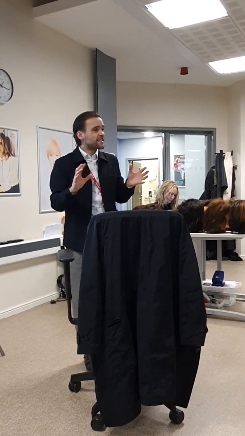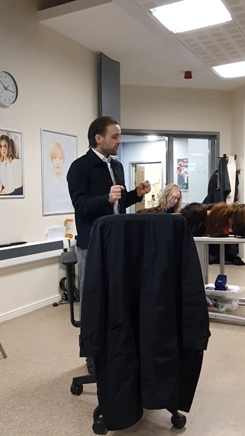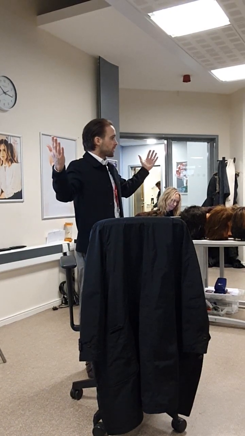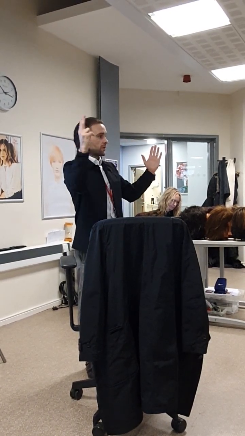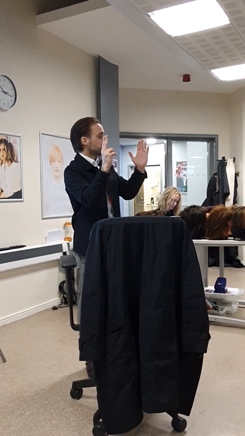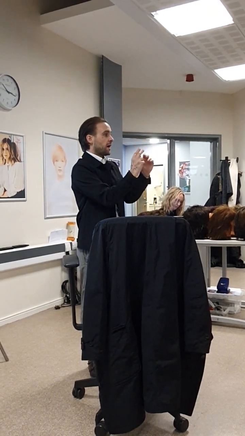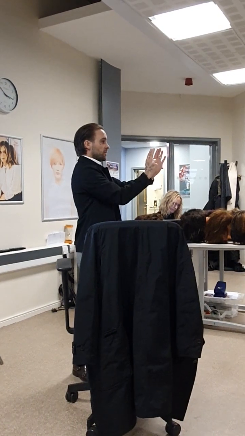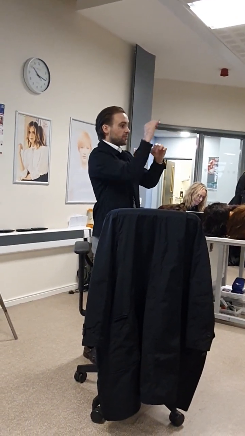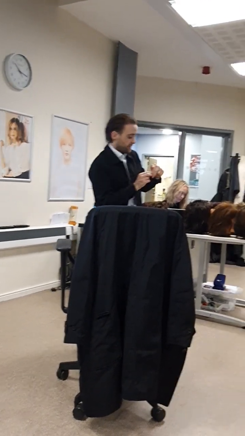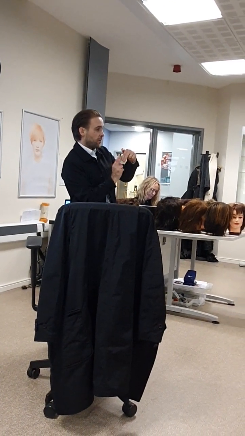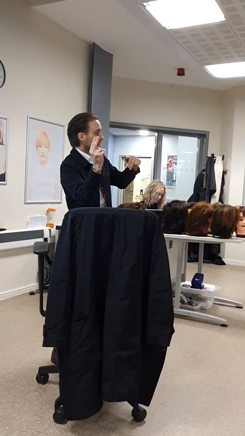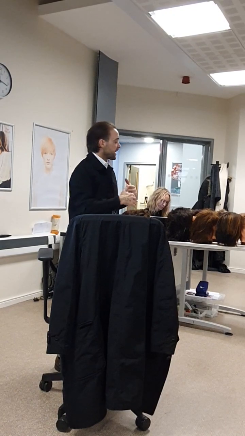So everybody gets a bit nervous of short hair. The only difference between a short haircut and a long haircut is the long haircut's further away from the head when you close your scissors, and the short one's closer to the head. I could do Oliver's and put some layers in yours, and what I do with my fingers and my scissors isn't going to be any different. It's just the fact that I might be that far from the head on one and that far from the head on the other. So distance equals length.